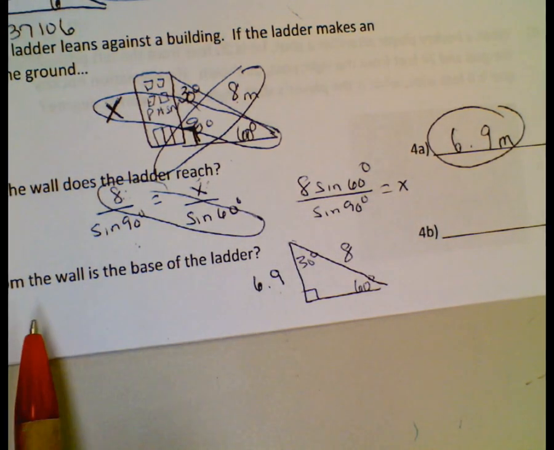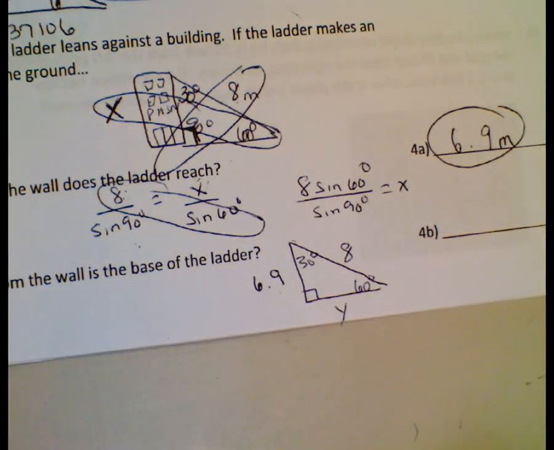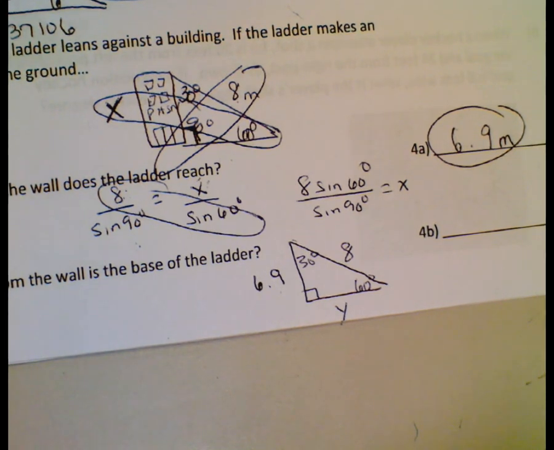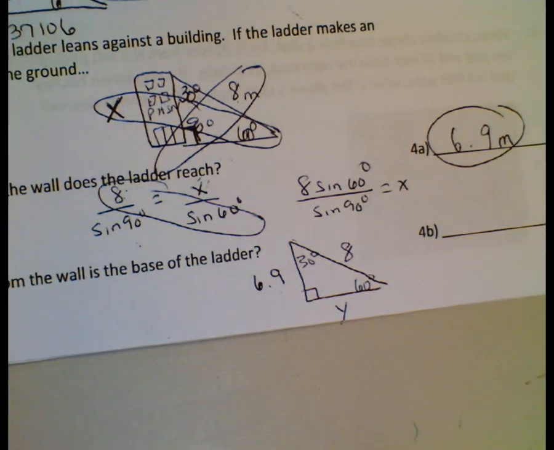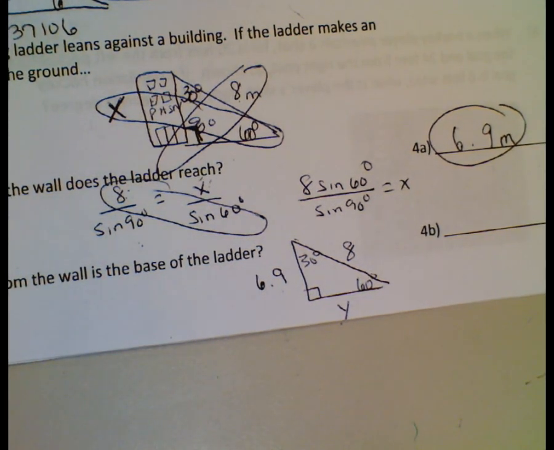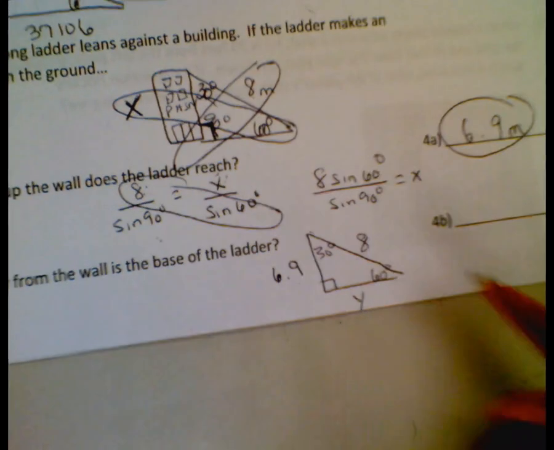So the next question has to be the bottom here. How far from the wall is the base of the ladder? Last thing is right here. You have so many choices: SOHCAHTOA, Pythagorean theorem, law of sines, law of cosines. You can do anything you've ever learned about trigonometry right now. Which one do you want to do, Chase? Pythagorean theorem? Yeah.